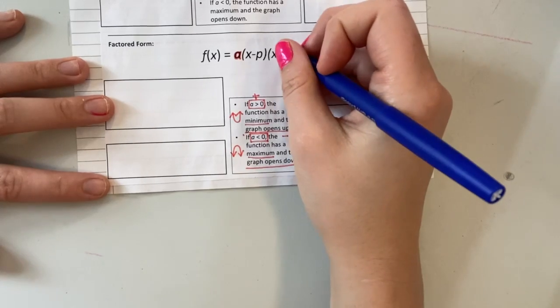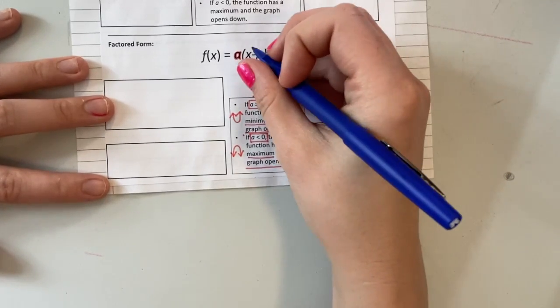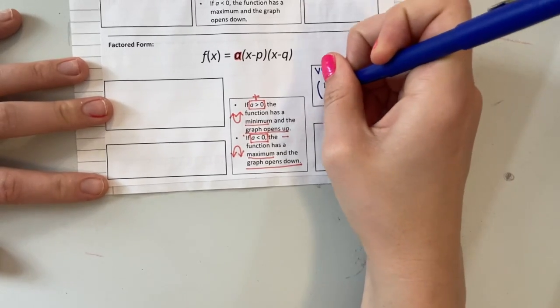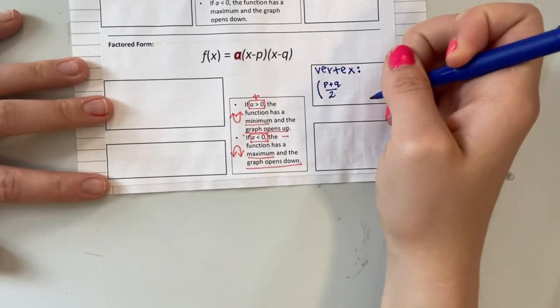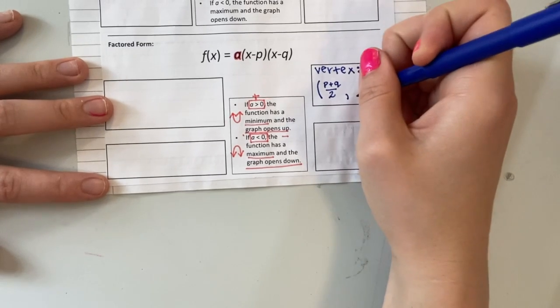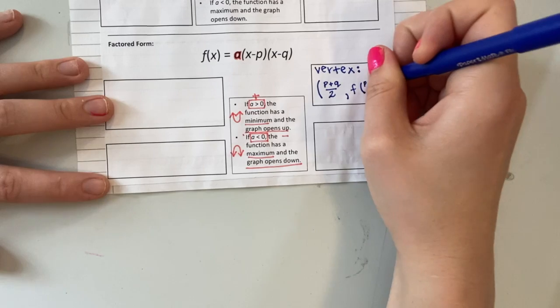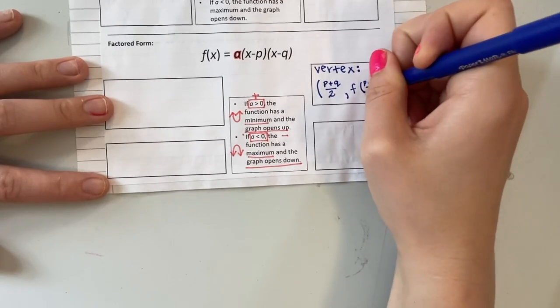So when we set this equal to 0 and solve for p, and same with this, we add those numbers together and divide by 2. That gives me the x value of my vertex. To find the y value, you just need to plug that x value into the equation.